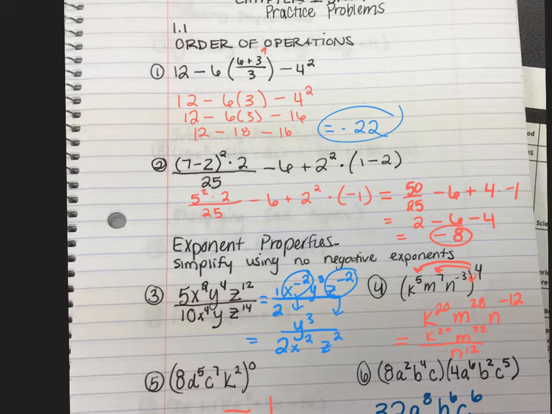Okay, for number 2, we're going to do 7 minus 2 to get 5. And then I went ahead and did my 1 minus 2 to get negative 1. So then we did 5 squared is 25 minus 2, times 2 to give us this 50 right here. Right, and then we have 50, and then I applied my 2 squared to get a 4. So then I have 50 over 25 is 2. Bring down my minus 6, and then 4 times negative 1 gave me negative 4. And then we did 2 minus 6 minus 4 to get negative 8.